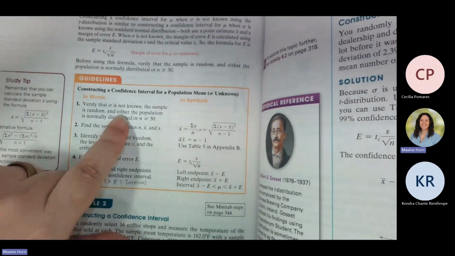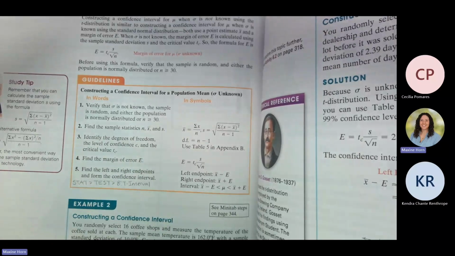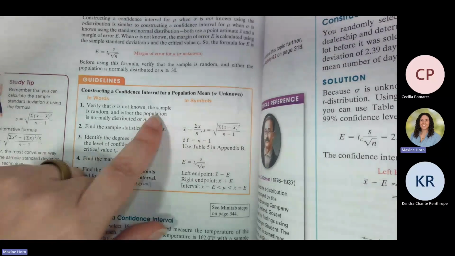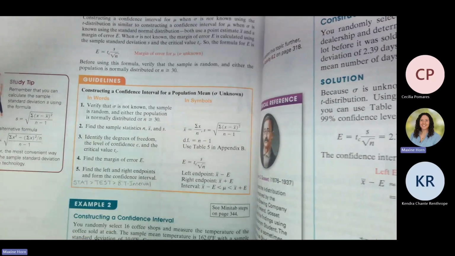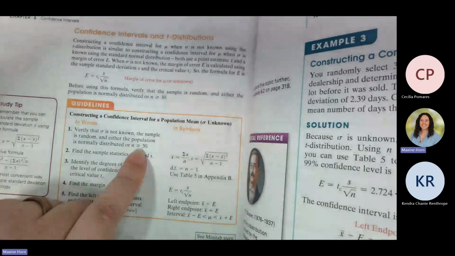Okay, and either, so again, we have to hit one of these two categories here. It's great if we hit both, but we just need to hit one. Either the population is normally distributed, it has a normal distribution, so check. So we are good. So we don't even need to look at the next category. But if we wanted to, we could. Or n is greater than or equal to 30.